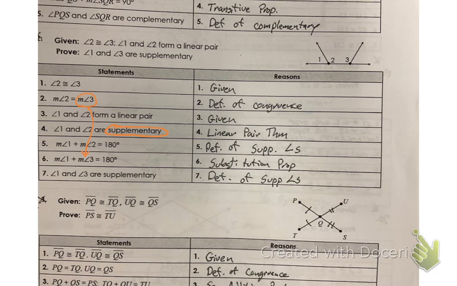Linear pair is really the only one that you don't look up the definition for. That one you look at your postulate or your theorems. Everything else you basically look in your definitions. It's just linear pair that stands out to me as something that's different. Do all those steps make sense? Cool. Yeah. Can we do number 4? Sure.